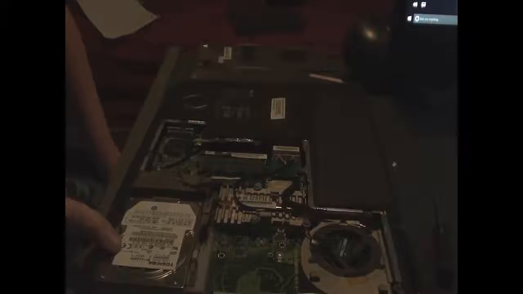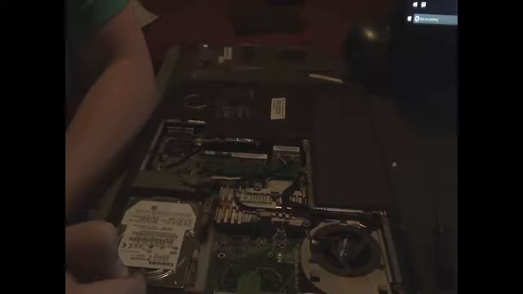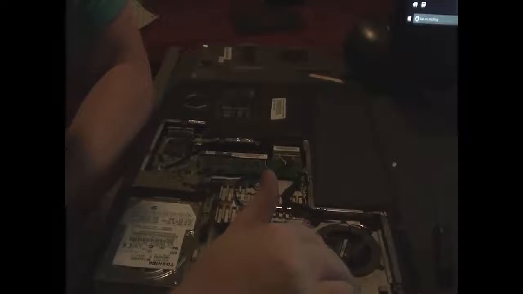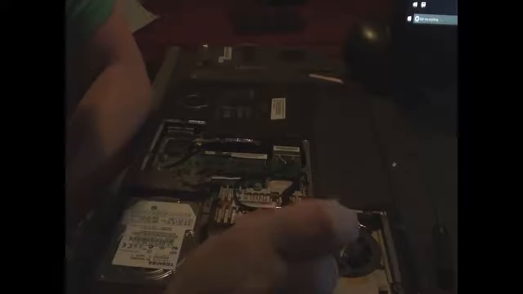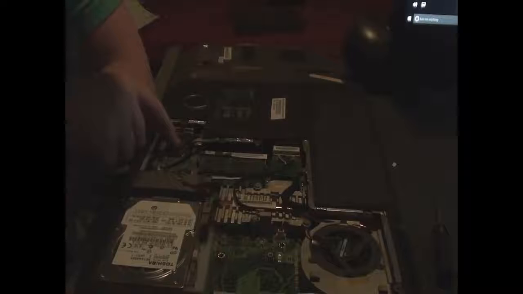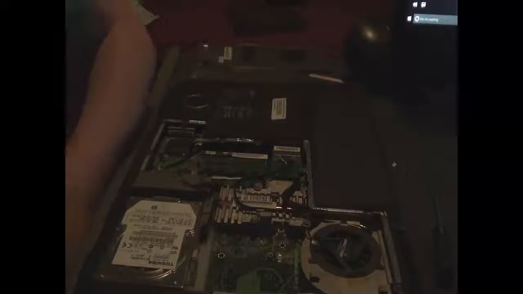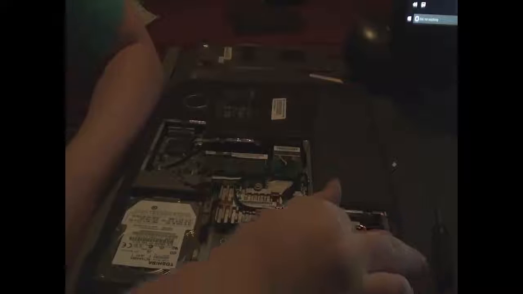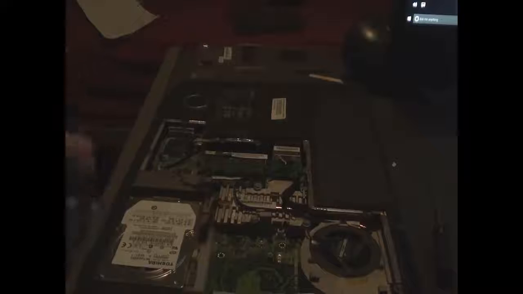This is a Toshiba hard drive. This is an exhaust fan, right there. That's the Intel Inside CPU, I think. Actually, I think that might be a CPU cooler, because yeah, main fans are there.